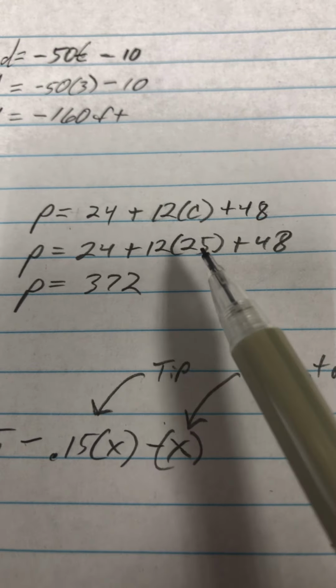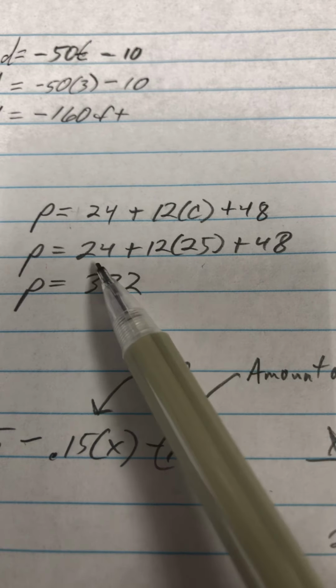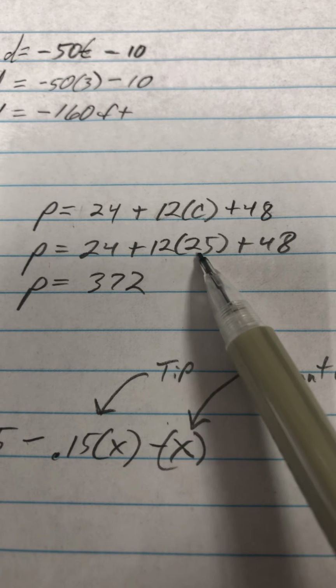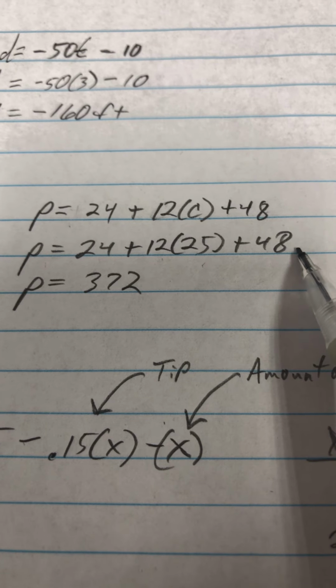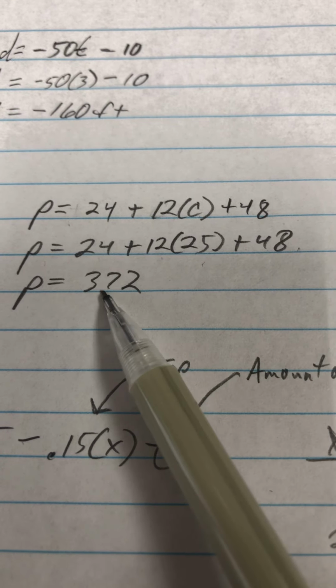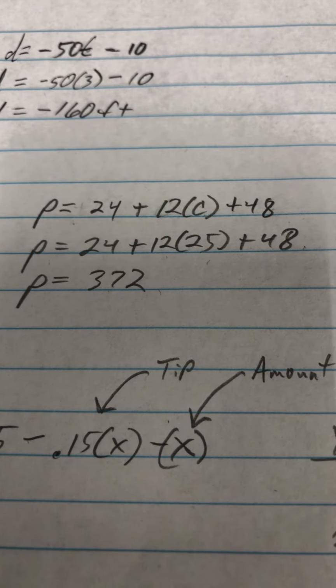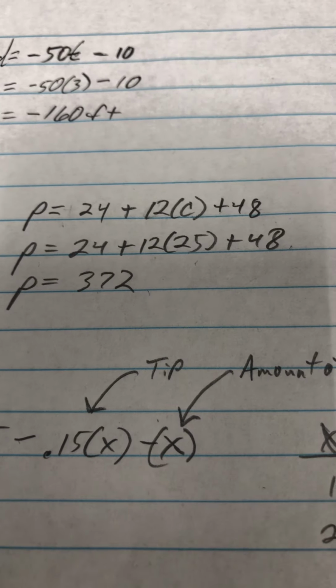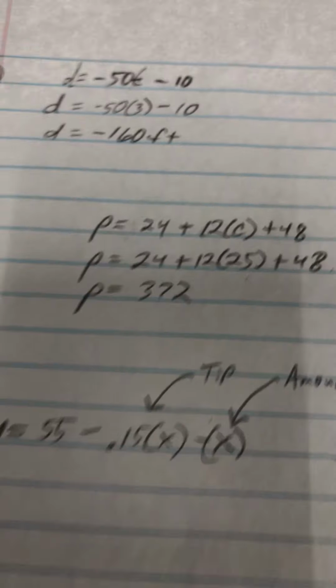So all I did was plug in 25, and so 24 plus 12 times 25 plus 48 gives you 372. All right, going on to number 5. Try number 4 on your own.